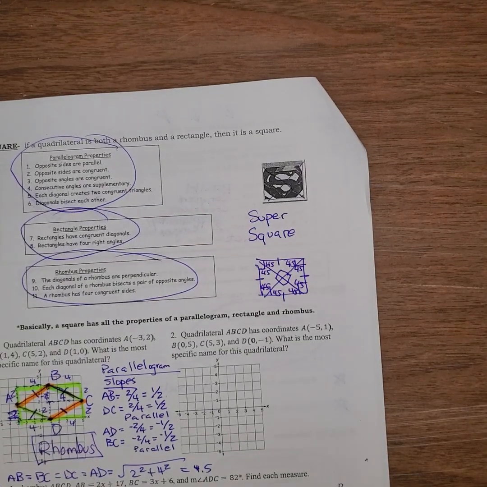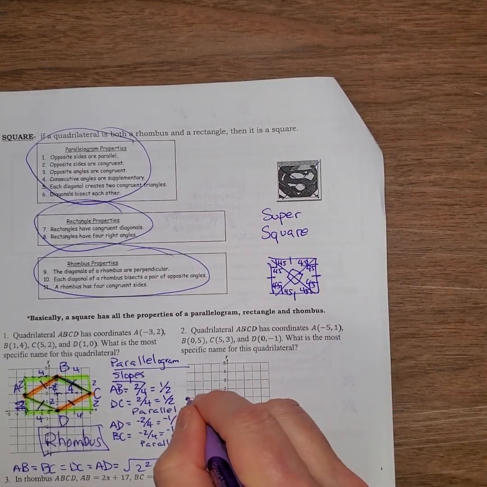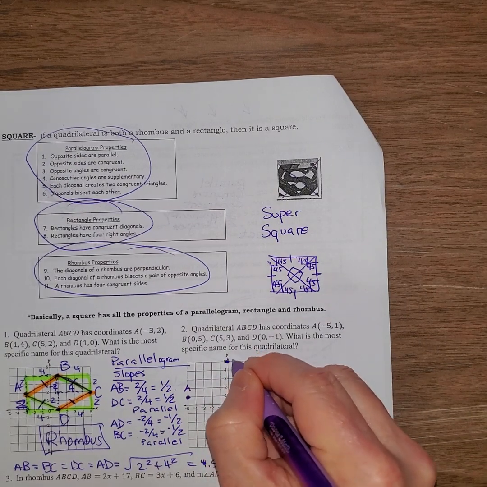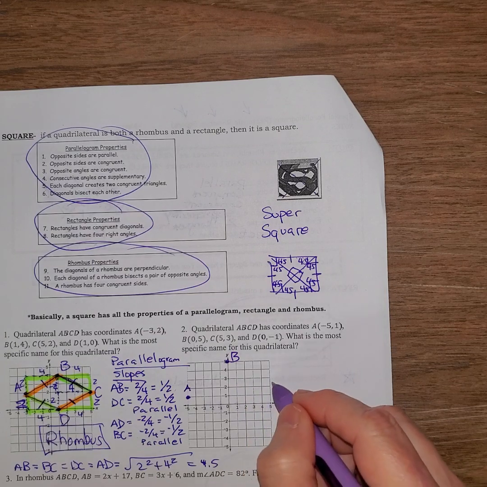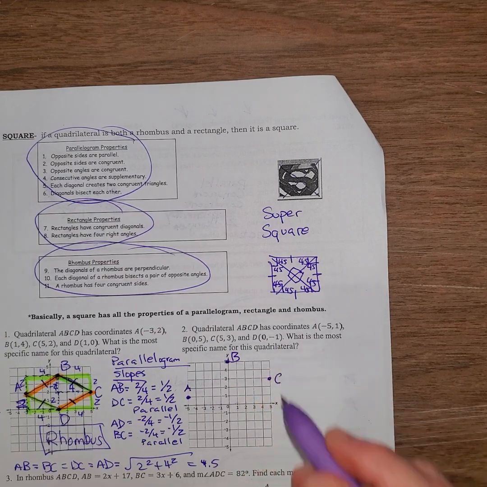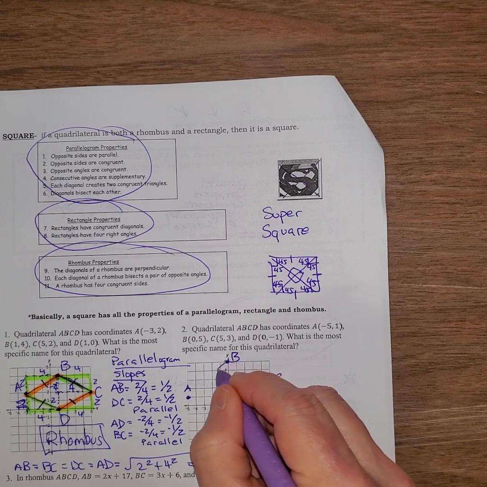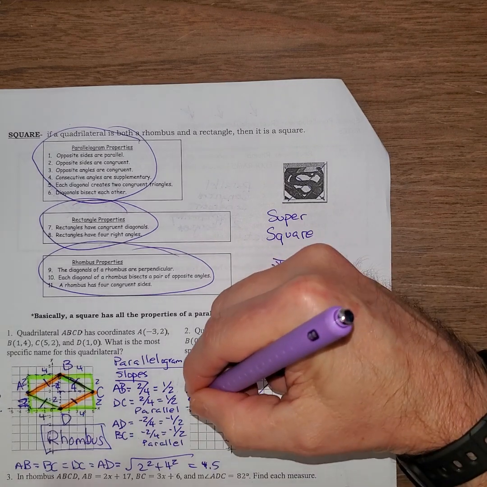All right, next. So -5, up 1 is A. B is 0, up 5. Okay. C is 5, 3. And D is 0, -1. Okay, so I'll make the lines. I wonder what this one is. What does this look like?